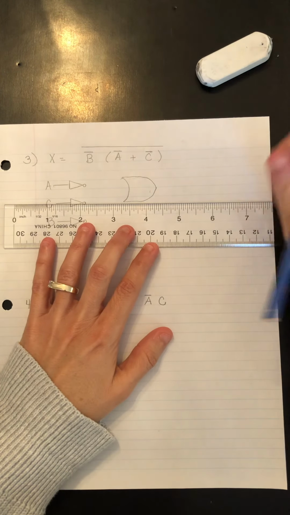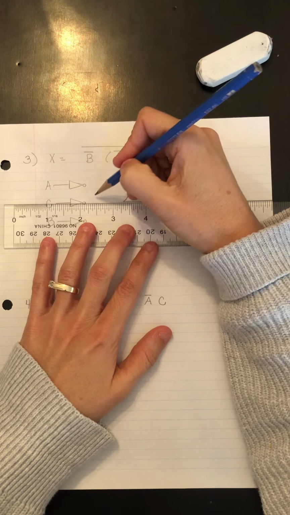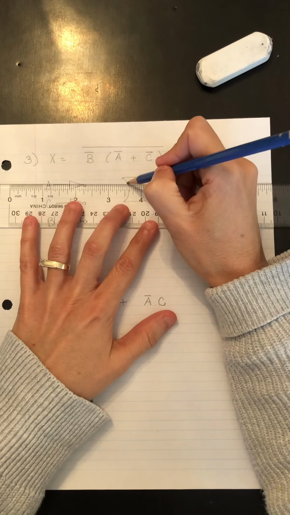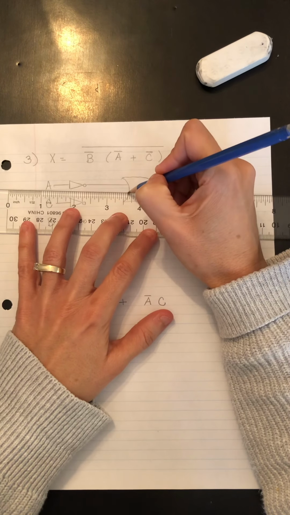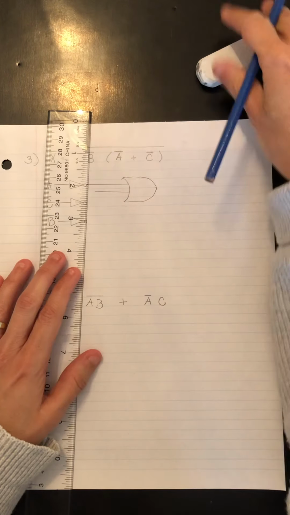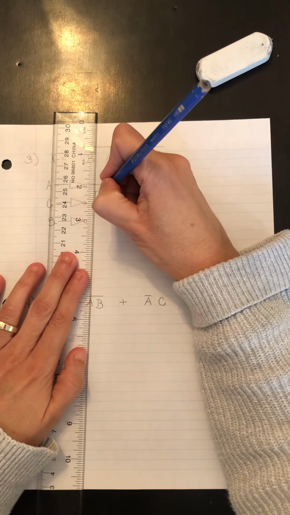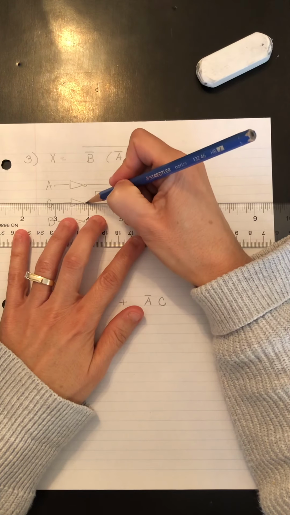And so going into this OR gate should be A naught, so there it is. And then also C naught. So to get my C naught in there, I'm gonna have to bend the wire like that.